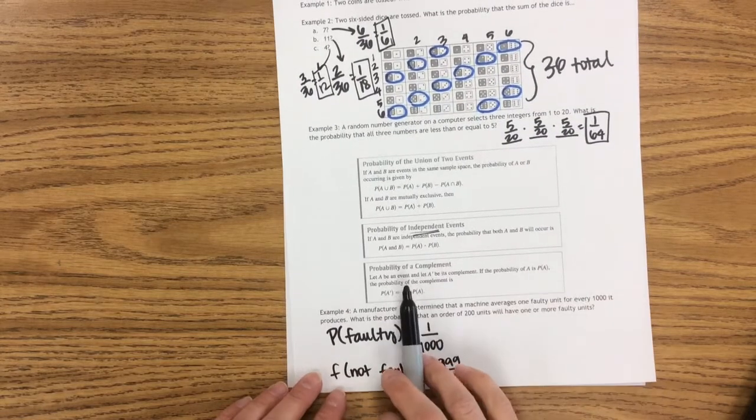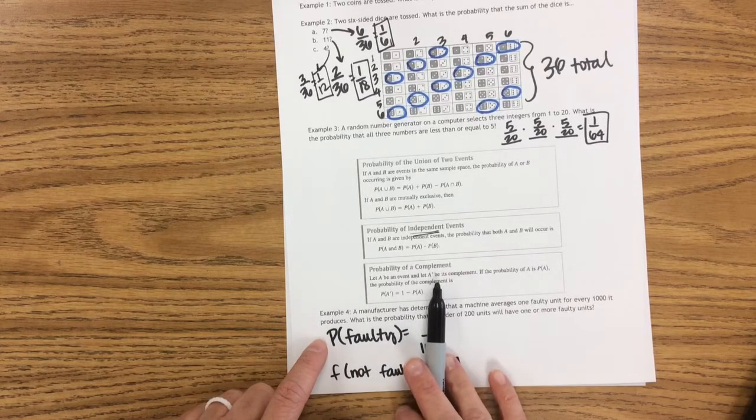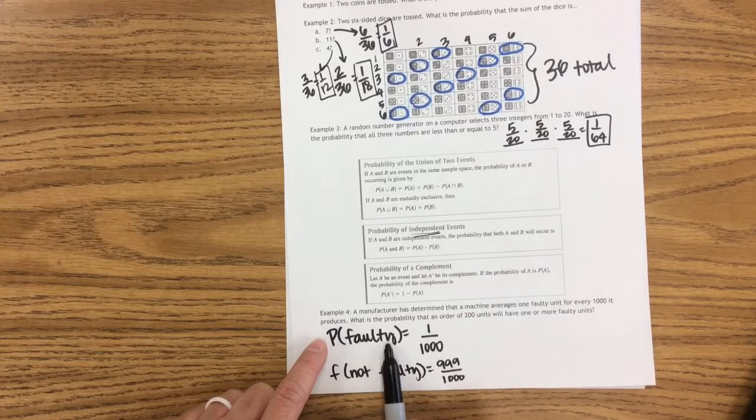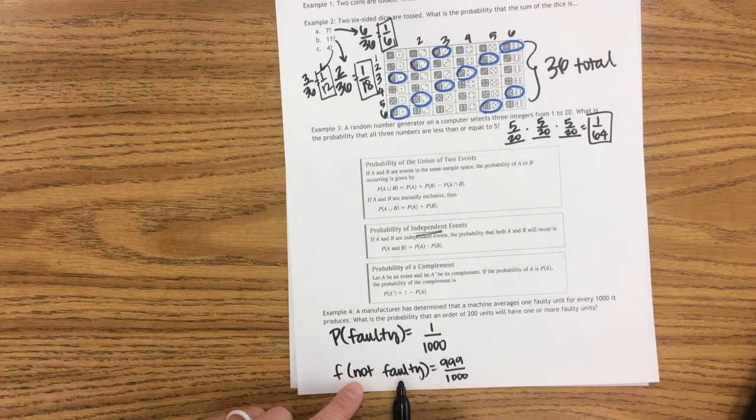And that idea is the idea of a complement. If you have one probability of like faulty, the complement is the opposite of that. So if faulty is 1 over 1,000, not faulty is the complement. And it would be 999 over 1,000.